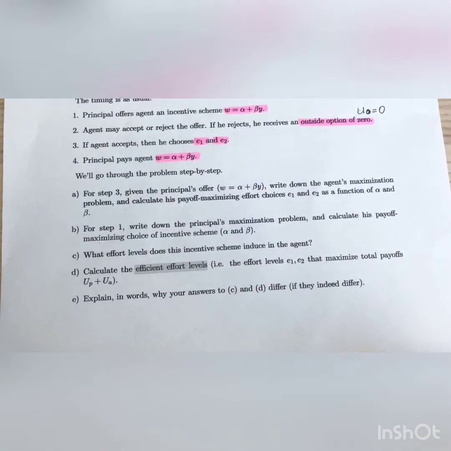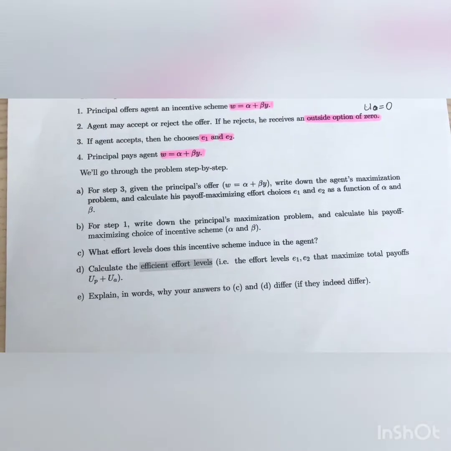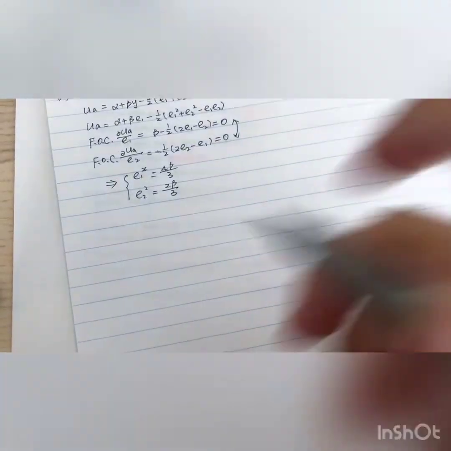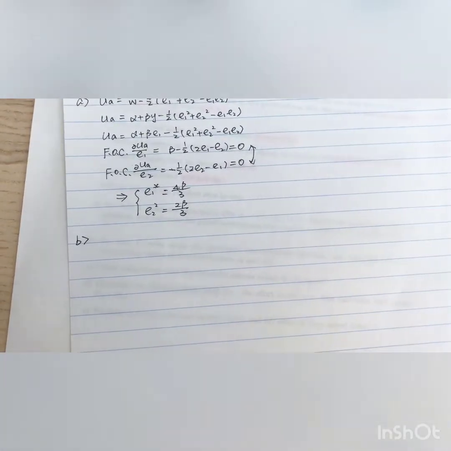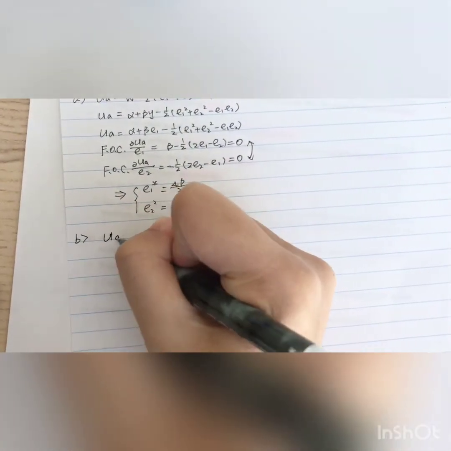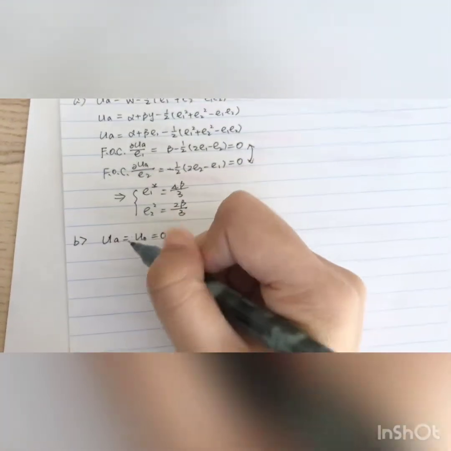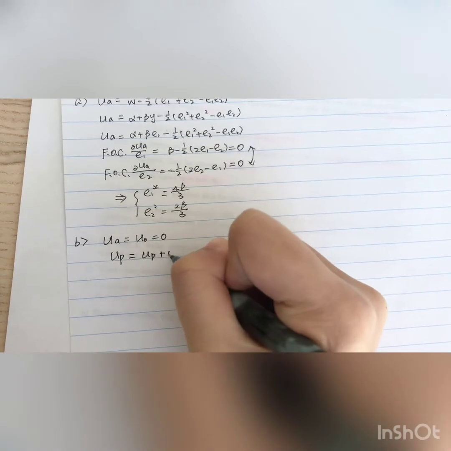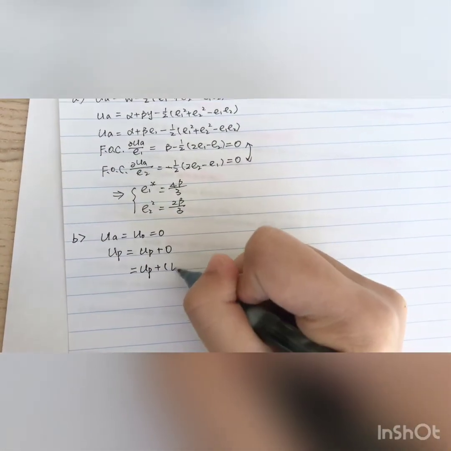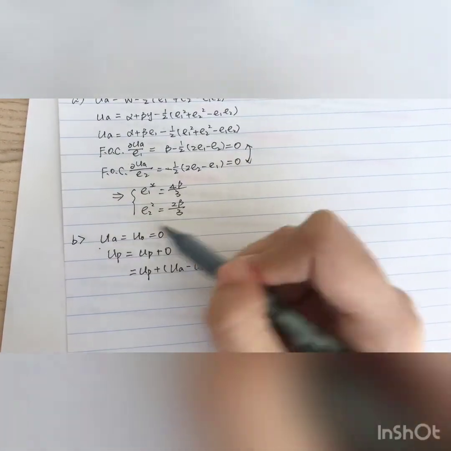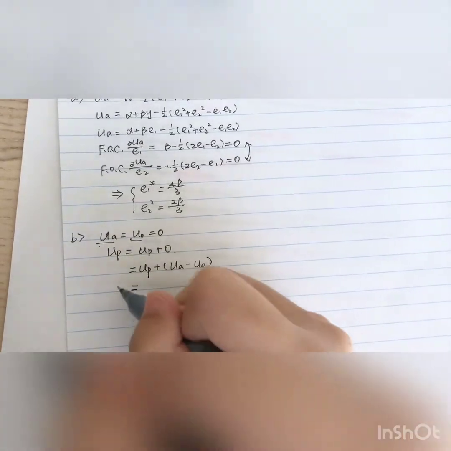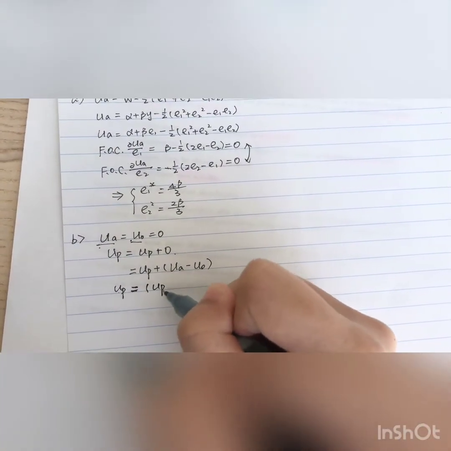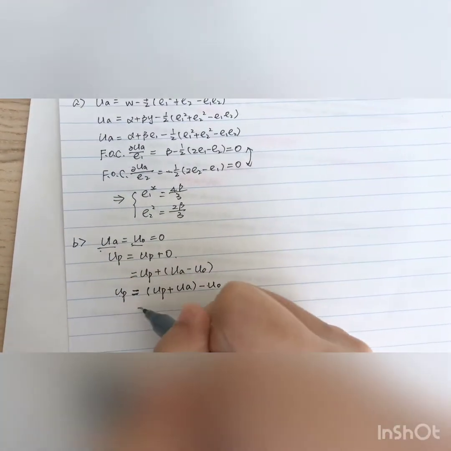And question B is, for step 1, write down the principal's maximization problem and calculate his maximizing choice of incentive scheme. So firstly, we just find out beta. The principal will choose an incentive scheme that ensures that the agent gets exactly his outside option. So UA equals U0 equals 0. Then UP equals UP plus 0 equals UP plus in brackets UA minus U0. Because UA equals U0, so UA minus U0 equals 0. So UP equals, in brackets, UP plus UA minus U0, which equals U total.